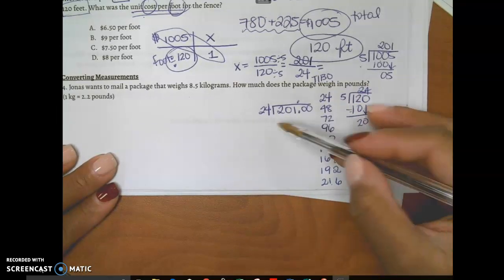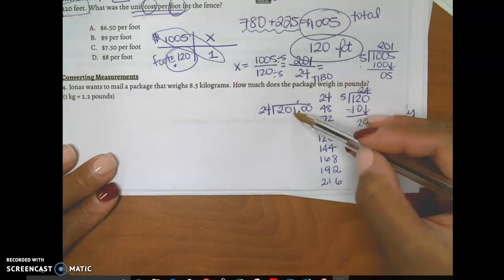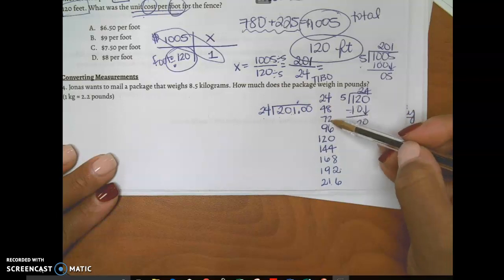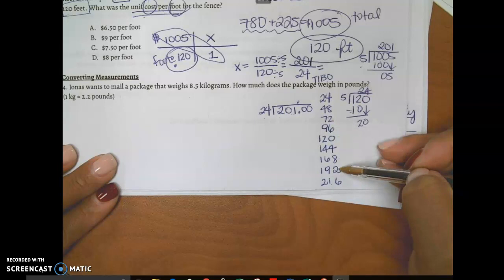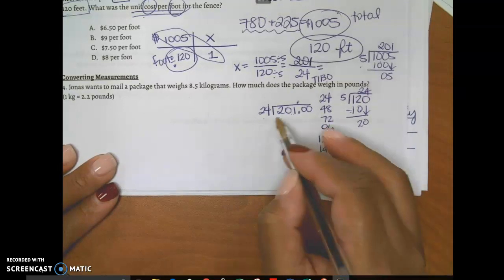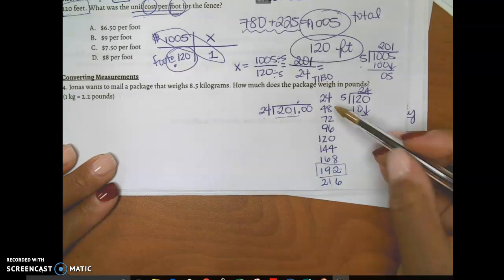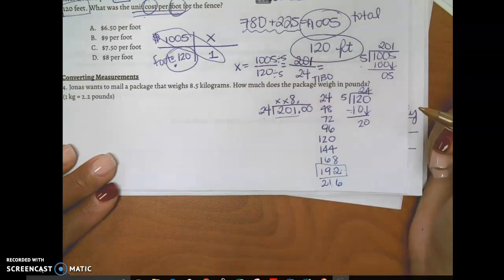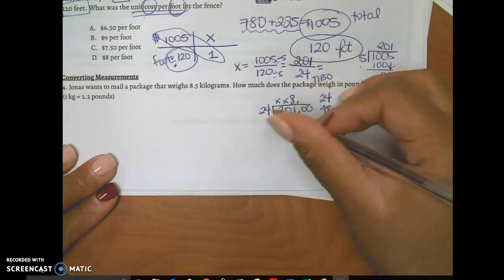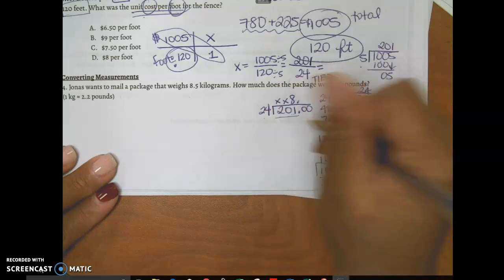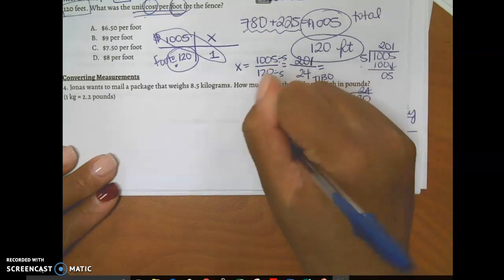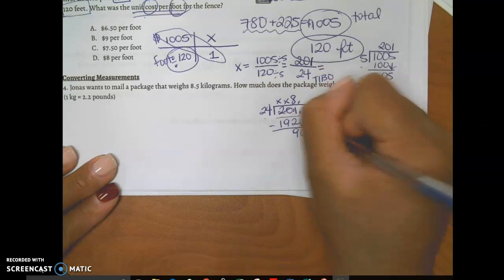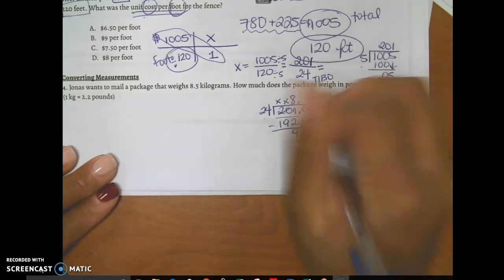Okay? Now, how many times is 24 going to go into 201 before passing it? 1, 2, 3, 4, 5, 6, 7, 8. I want to go to 192 because that's close to 201. So I count those multiples. This is the 8th multiple. So it's going to be 8 point something. 8 times 24 is 192. Hold on. Cross this out. 201 minus 192 is 9. Bring down that 0. 24 into 90 is 3 times.